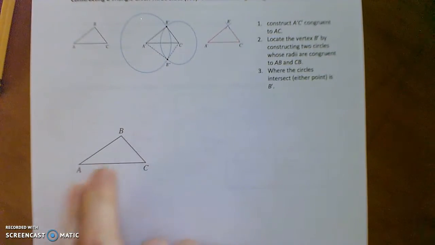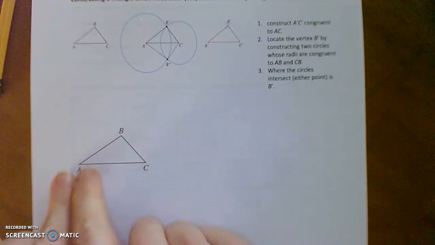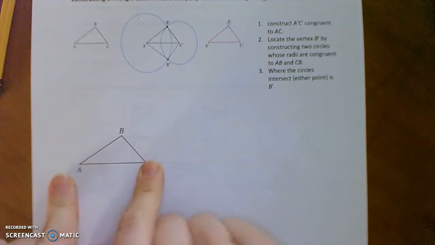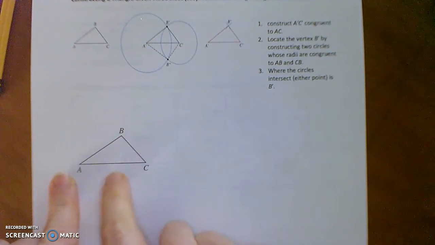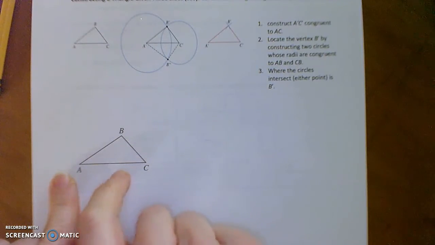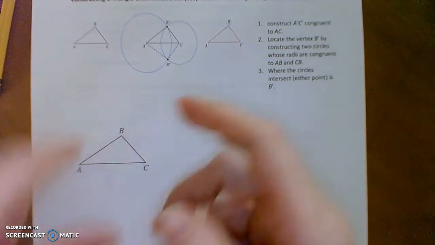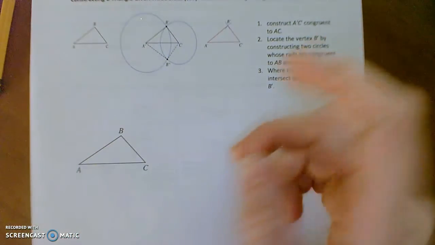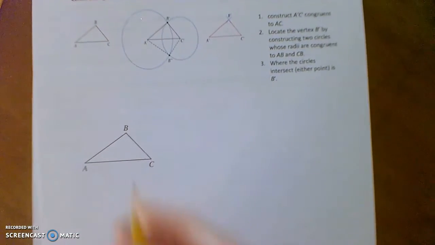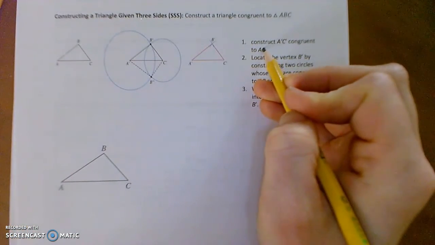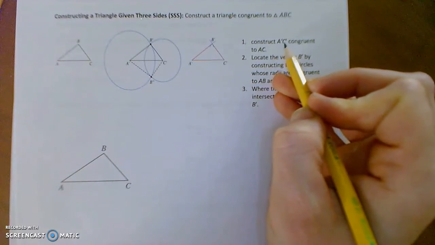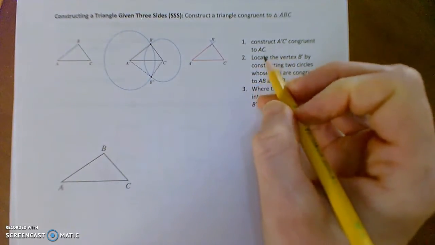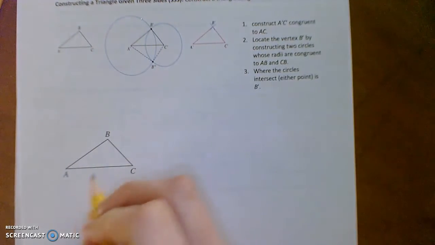So I'm here given triangle ABC, so side lengths AB, BC, AC. I'm going to construct a second triangle that has all the same side lengths as the first triangle, and I'll see that there's only one possibility there. So first, step one, I'm going to construct a line segment, A prime C prime, that's congruent to AC. So we saw how to do this in the last video.